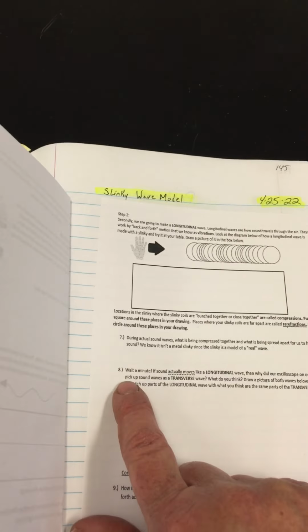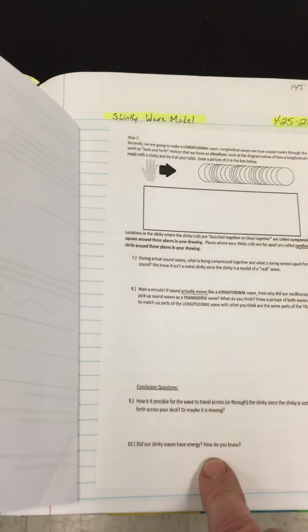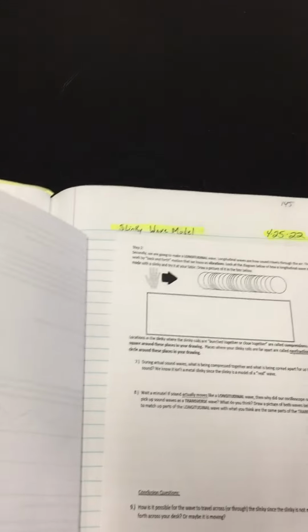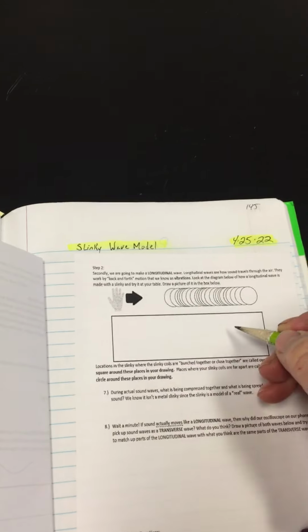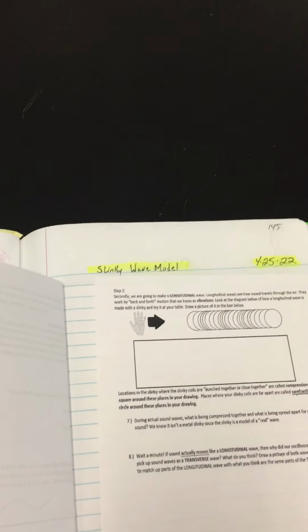All right? And then follow the remaining questions. You can draw your diagrams and then take a picture and put them into your document on Google Classroom.